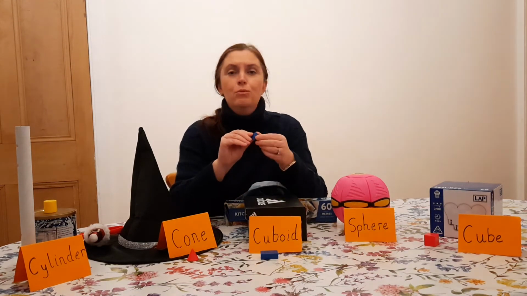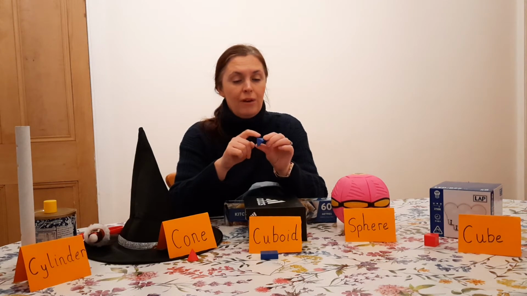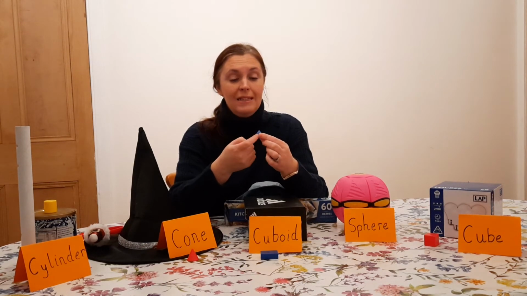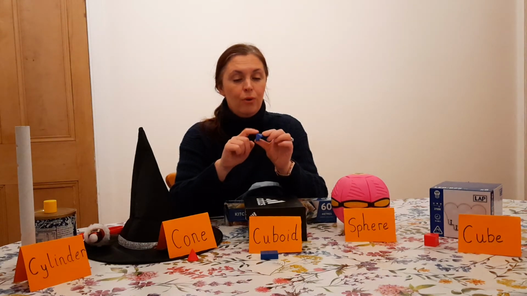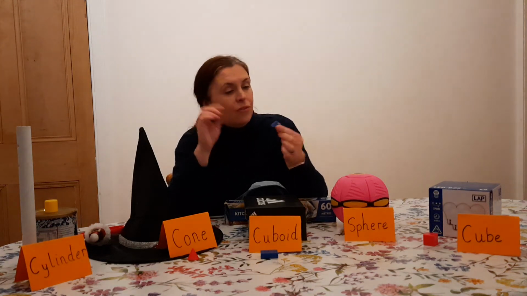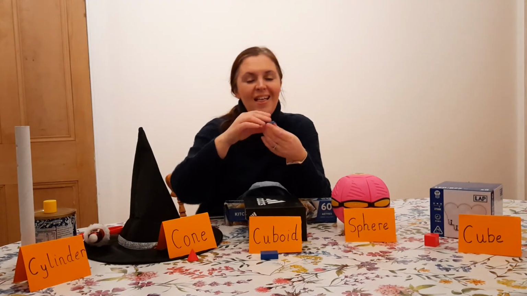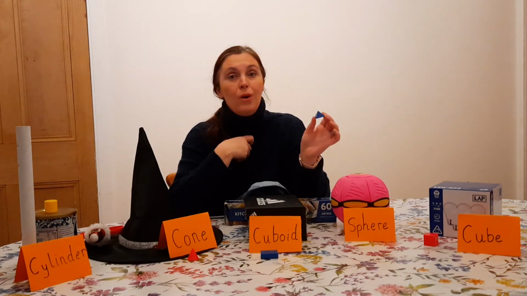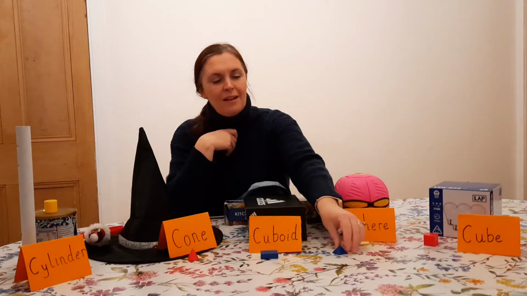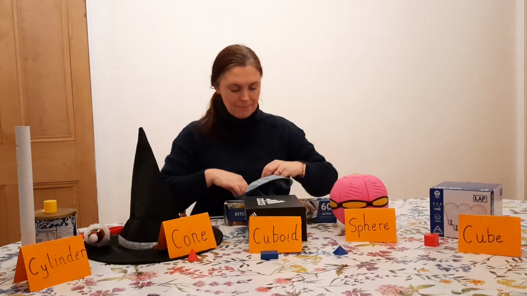Oh, this is one that I don't have in front of me, boys and girls. This one has got 1, 2, 3, 4, 5, 6, 7, 8 edges and 1, 2, 3, 4, 5 corners. It's a bit pointy and it's square at the bottom. That, boys and girls, do you know what that one's called? That's right, it's a square-based pyramid. I wonder if you could find any of those around your house. That might be a difficult one to find.